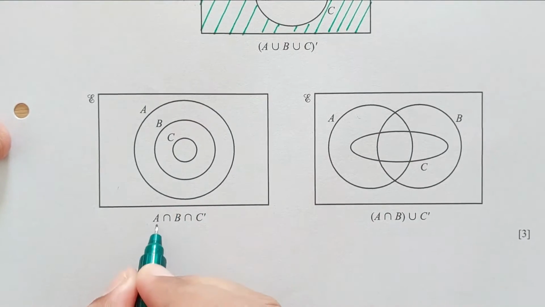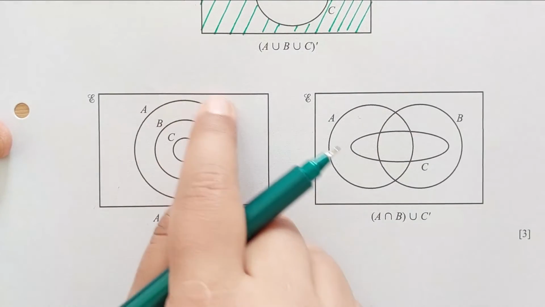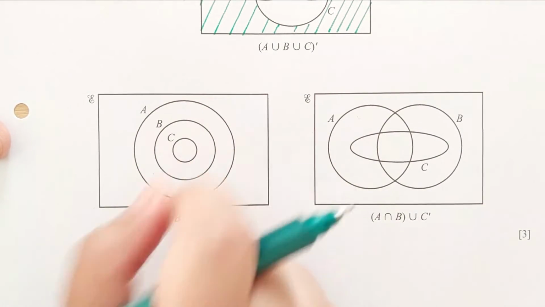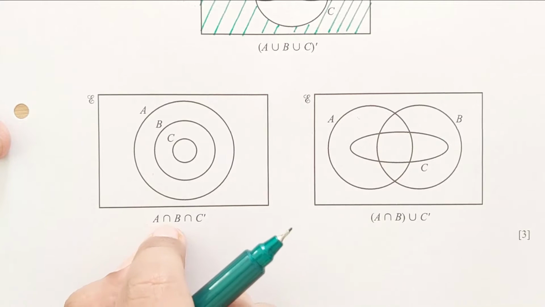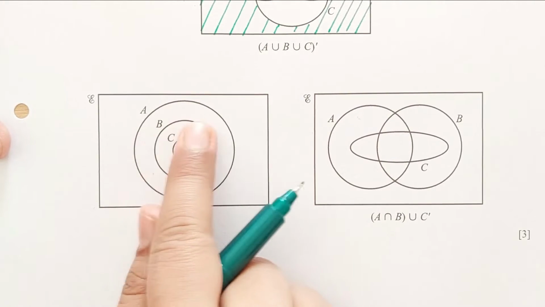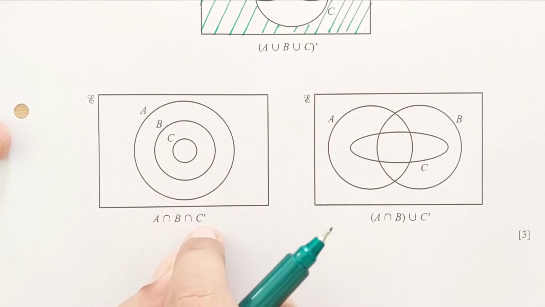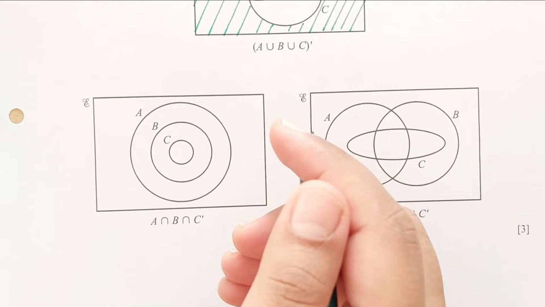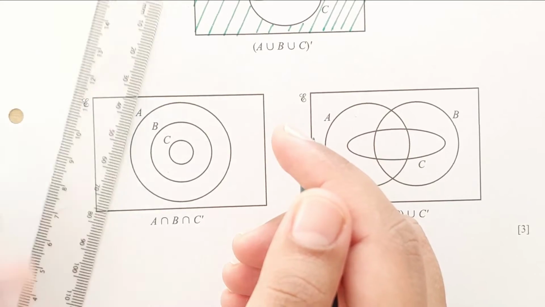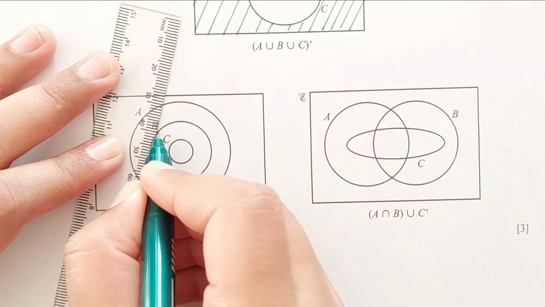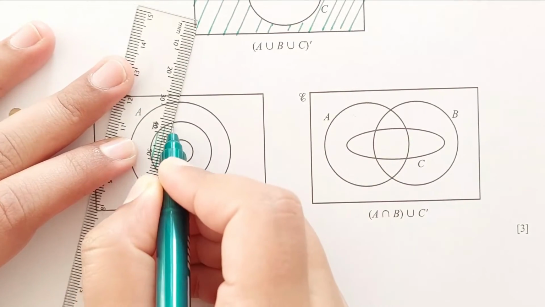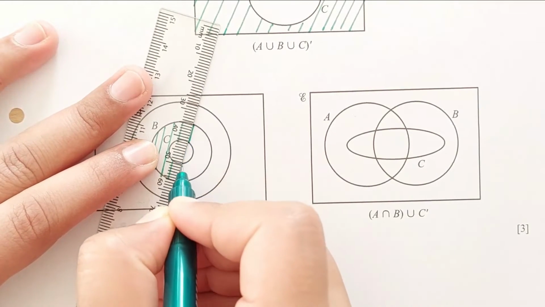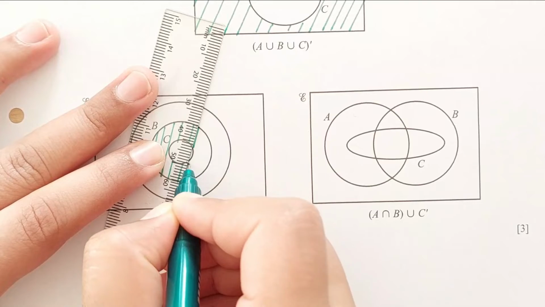Now for the second, this is a set A, and inside of set A there is a set B and a set C. A, its intersection with the set B, so this is whole B, and its intersection with C complement, that is outside of C, is this region, just the set B excluding the C. So this is going to be the shaded region.